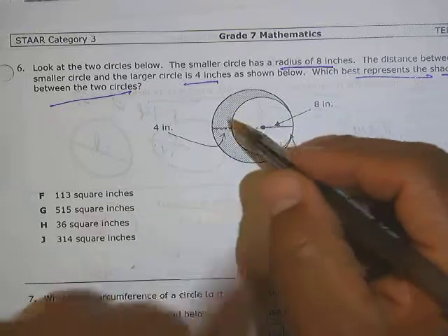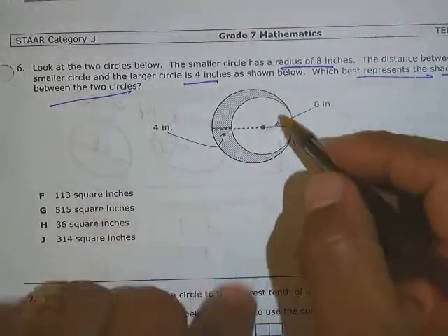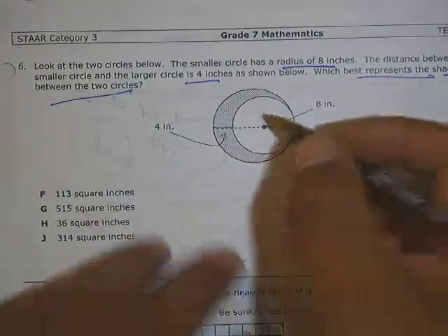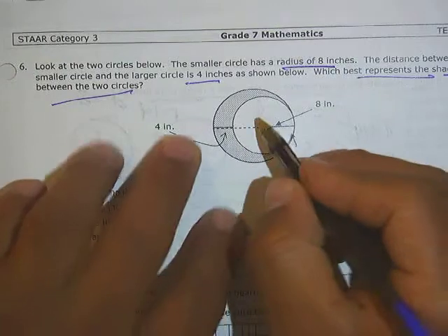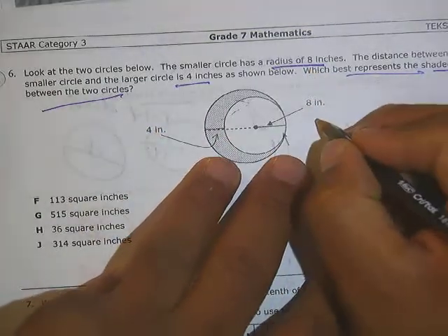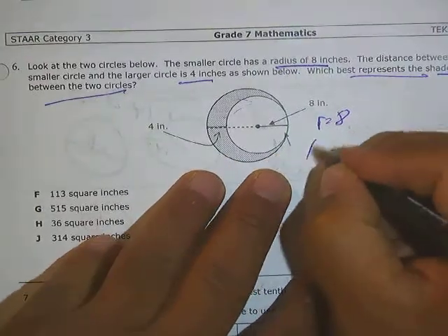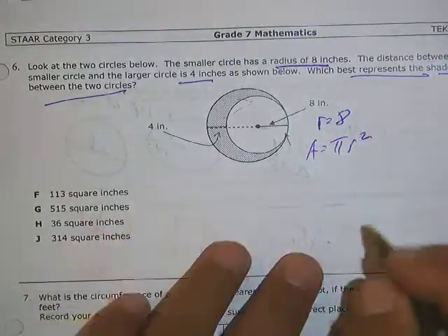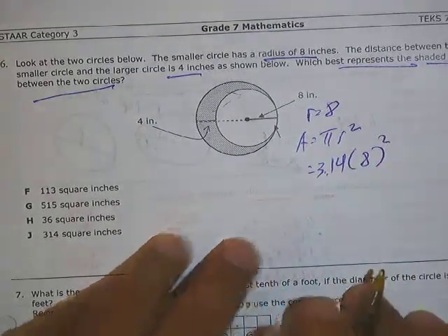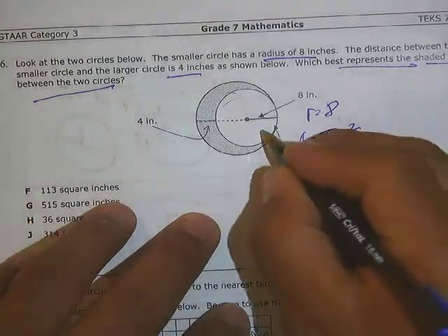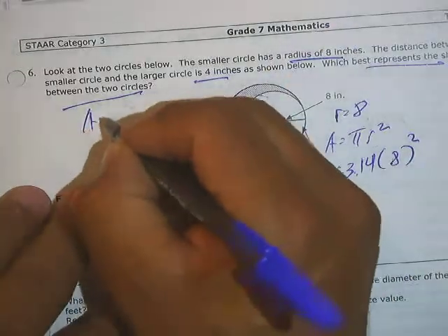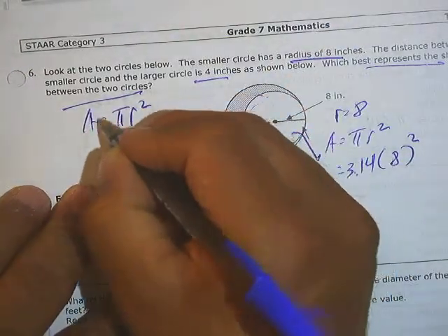They don't want the area of the big circle or the small one. They want just the shaded part in between. So you need to find the area of the small circle and the big circle, and then find the difference because it says between. First, the radius is 8. So its area is pi times radius squared. So 3.14 times 8 squared gives you the small circle, this one.